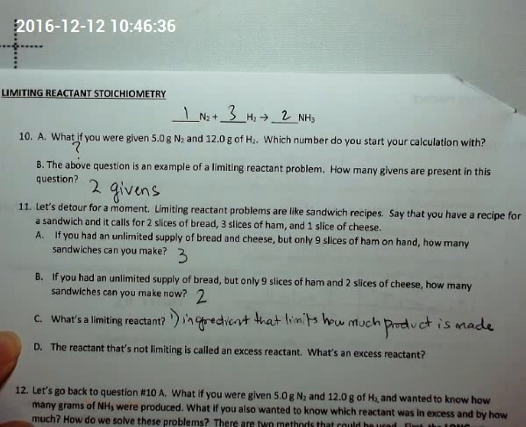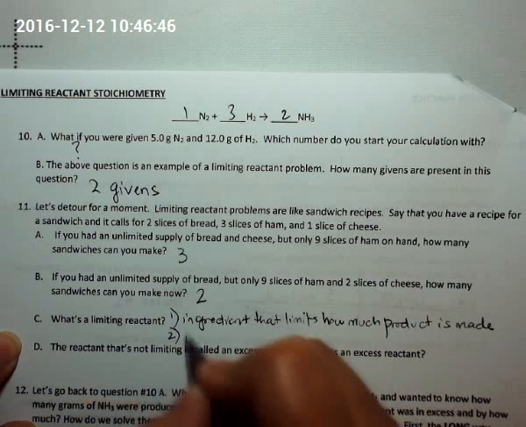There's a second definition and a bit more important definition. After I'm done making my 2 sandwiches, how much cheese do I have? None. It's the ingredient that runs out.